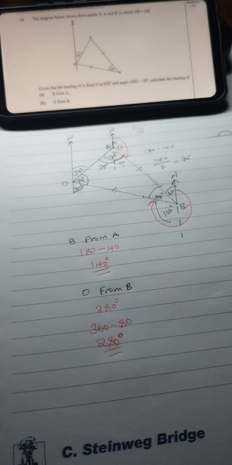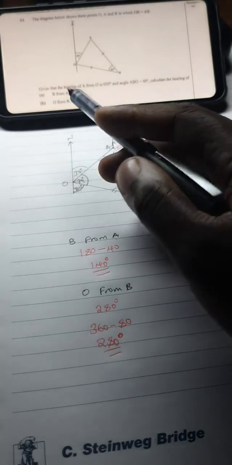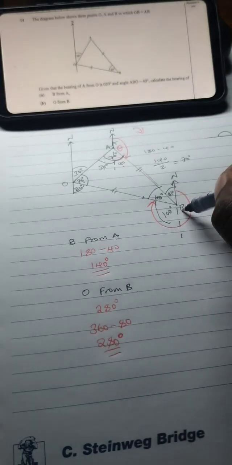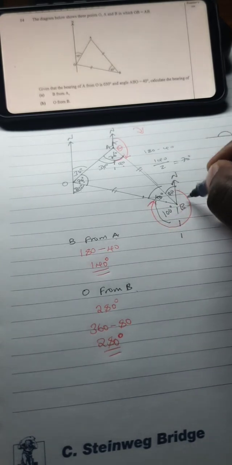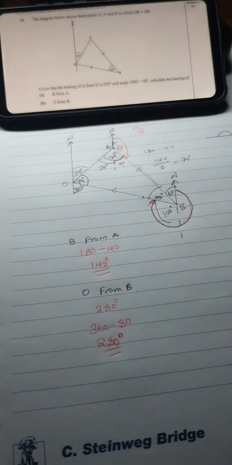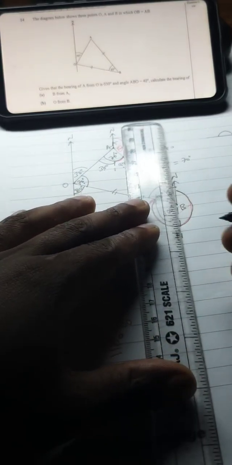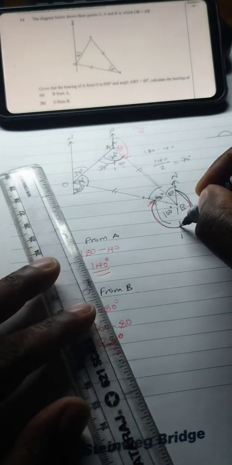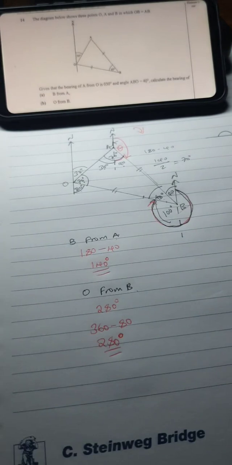Question B, I didn't understand. How did you find question B? We are moving from B going to O from B, the true north of B. We move clockwise. So I made clear, and emphasized writing, a straight line. Every straight line adds up to 180. So from here to here is 180. 180 plus 100, 280.